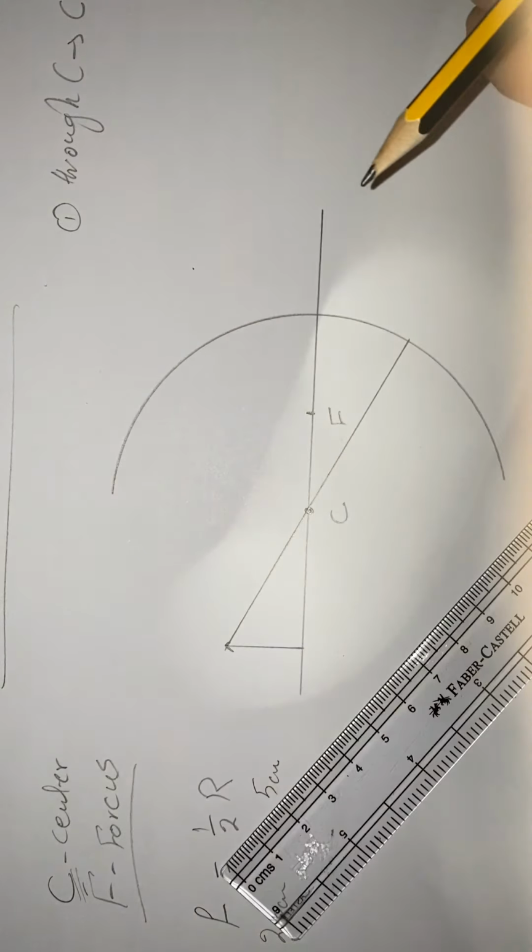Rule number 2, any ray parallel to the optical axis will go through F. In other words, if I have a line parallel to the optical axis, again the optical axis is the horizontal line beneath, so if this is the incident ray, it will reflect through F. This is the second rule.